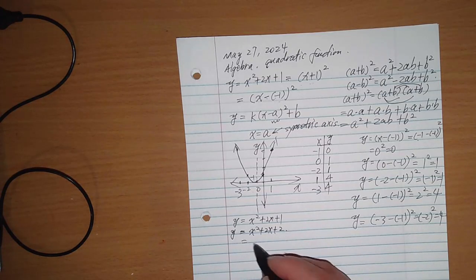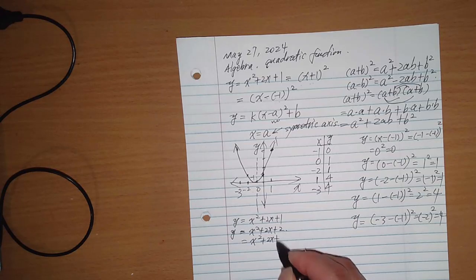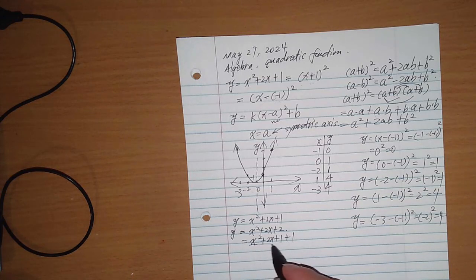The reason I'm doing that is because I can further break this down, because 1 plus 1 equals 2, and then this is the one we just graphed. So that equals (x plus 1) squared plus 1.